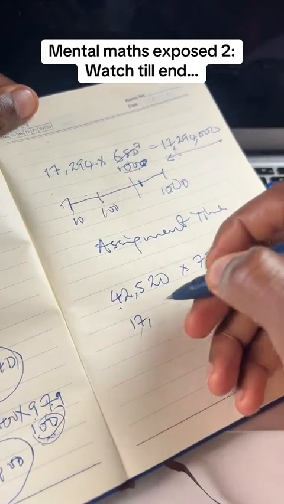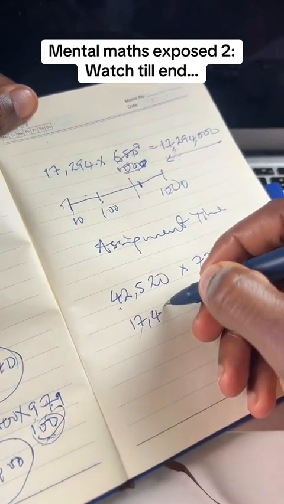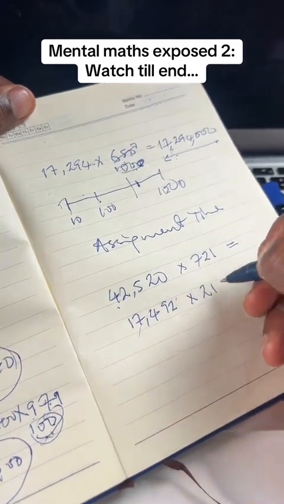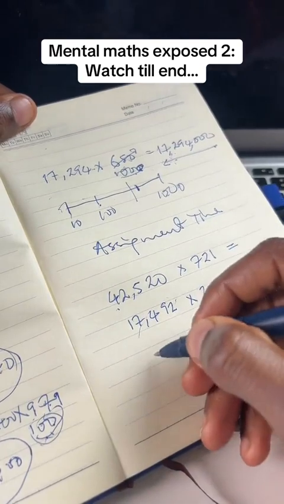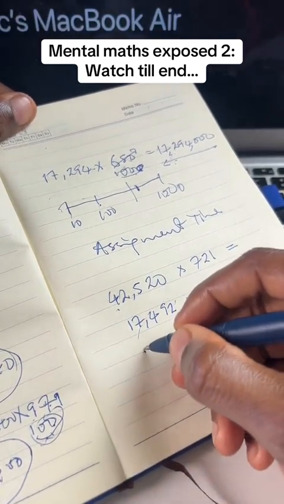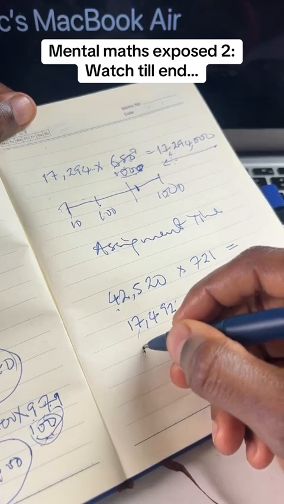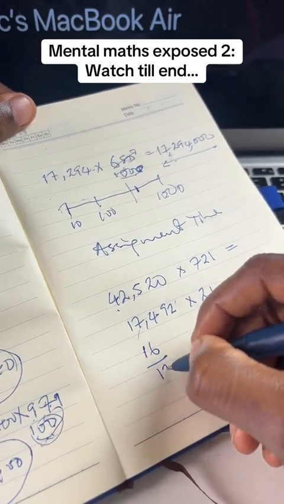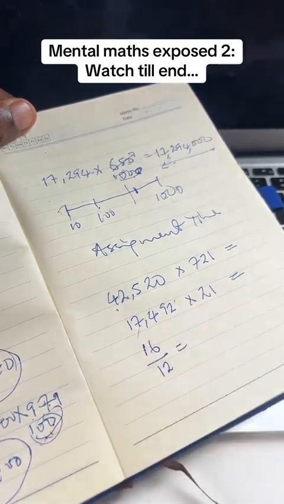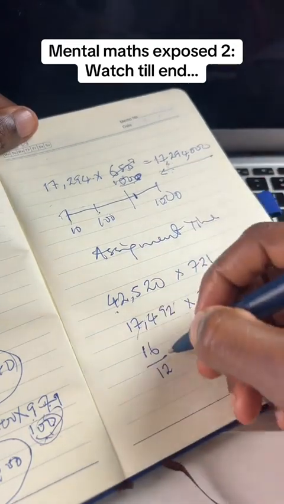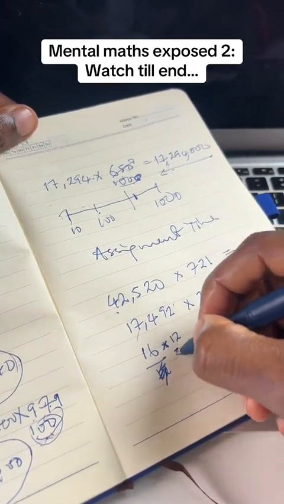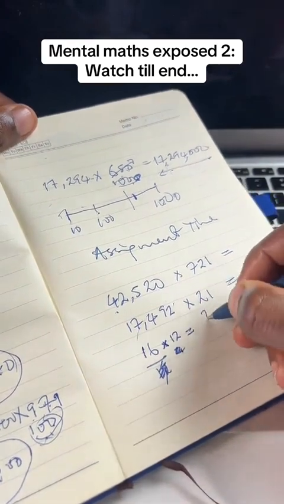Estimate 17,492 times 21, and finally give me 16 times 12. What is the answer close to?